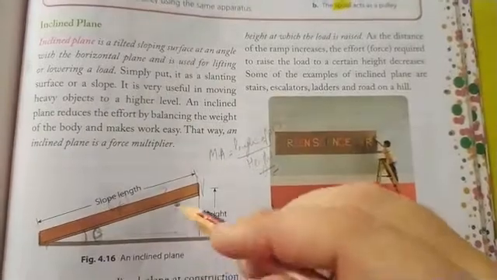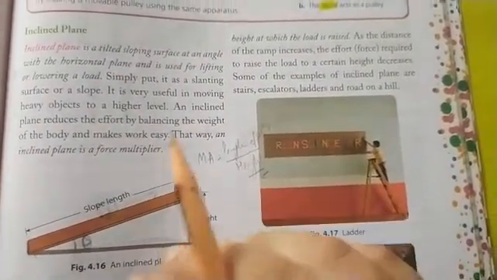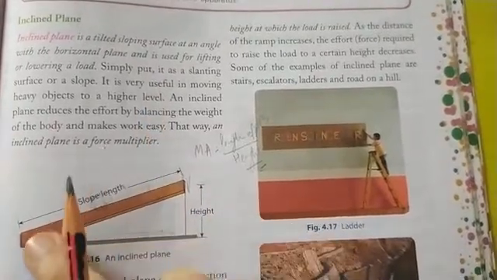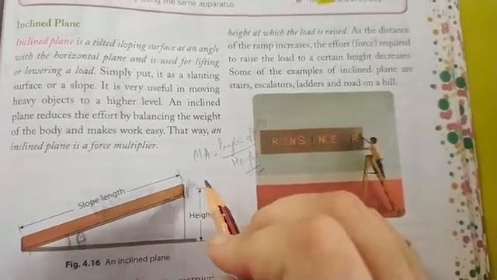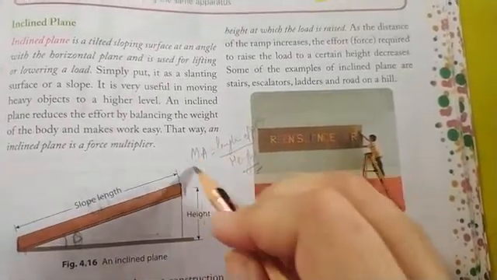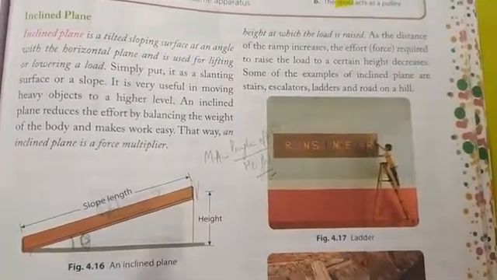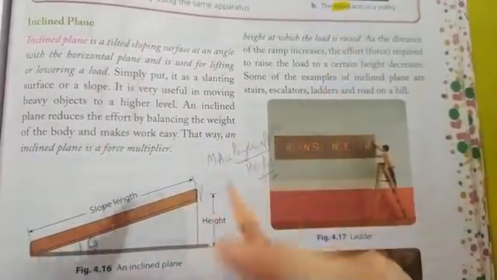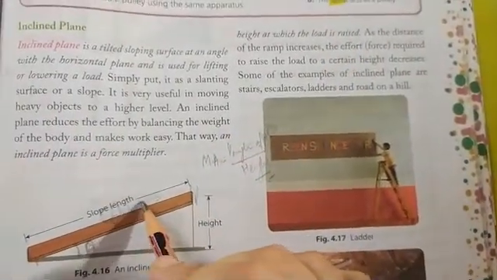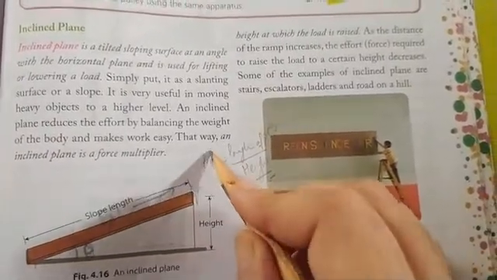And this mechanical advantage changes according to the changes in height and sloping length. If the distance of the ramp increases, then the effort required to raise the load to a certain height decreases. That means mechanical advantage will be more. अगर effort कम हो रहा है तो mechanical advantage क्या होगी? ज़्यादा होगी. कब ज़्यादा होगी? When the distance of the ramp increases, then the effort required to raise the load to a certain height decreases. So the mechanical advantage will be more. It will be greater than 1.